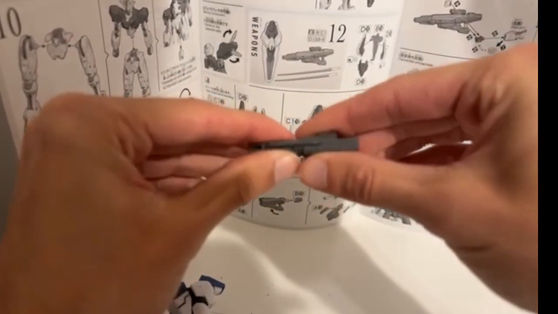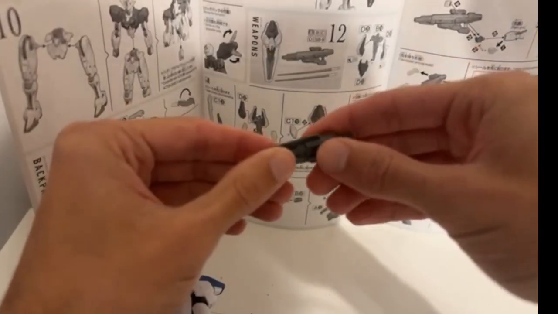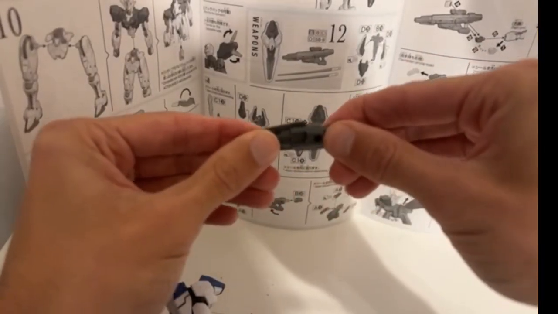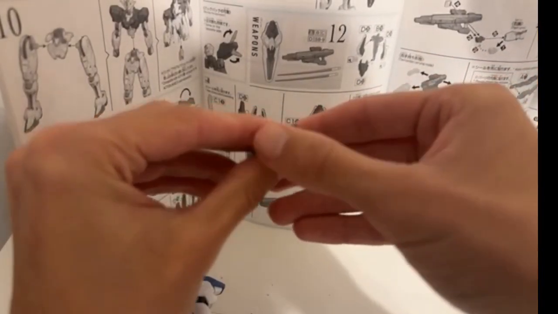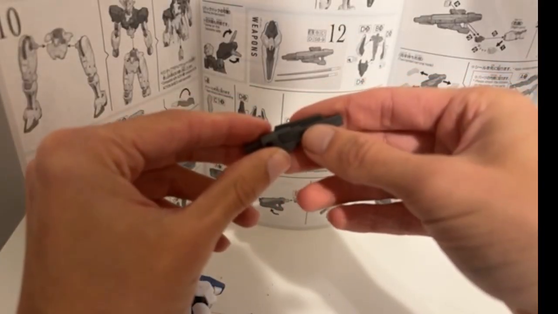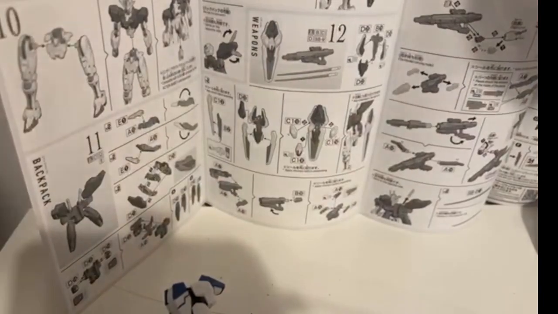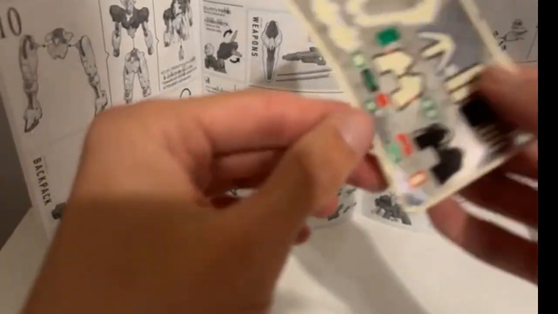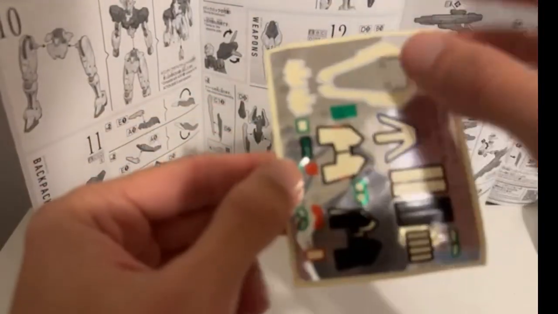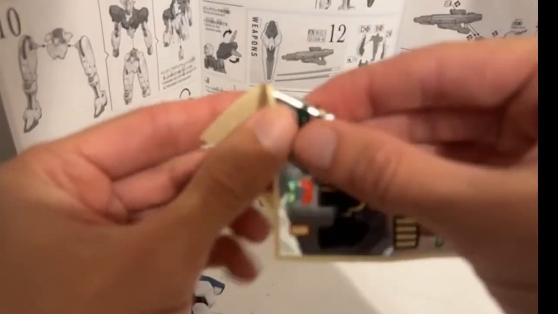There we go. Then okay, so then let's start with these stickers. So we got 2 of these.